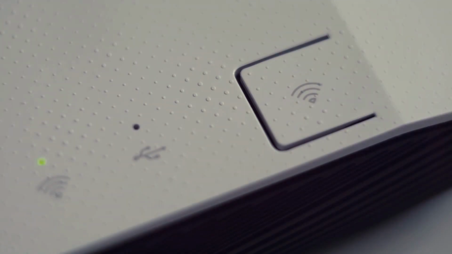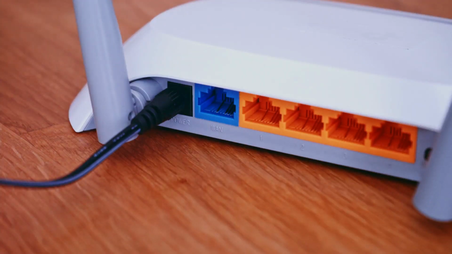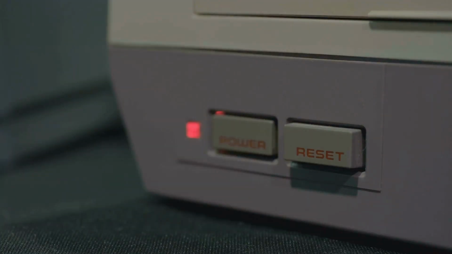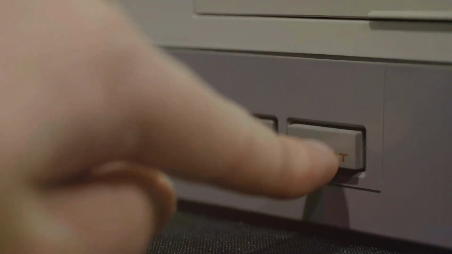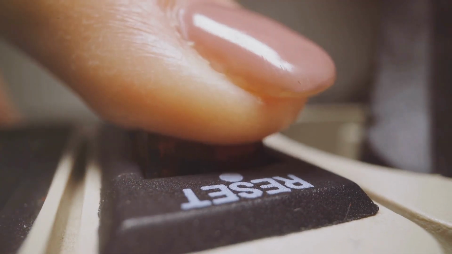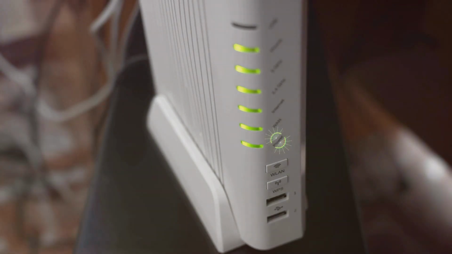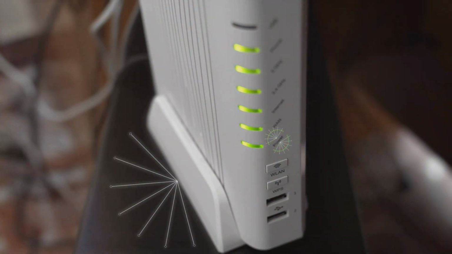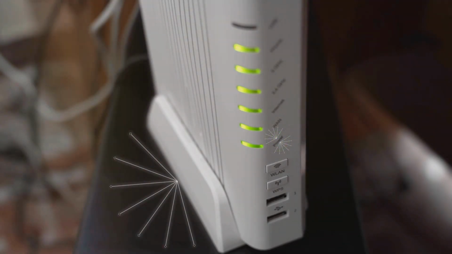Section 4. Forgot your password? What happens if you can't remember your router's password? Don't panic. There's a solution. It's like pressing the reset button on a video game. Most routers have a small reset button on the back. Find a pen or a paperclip and press and hold the reset button for about 10 to 15 seconds. This will reset your router to its factory settings, including the username and password.